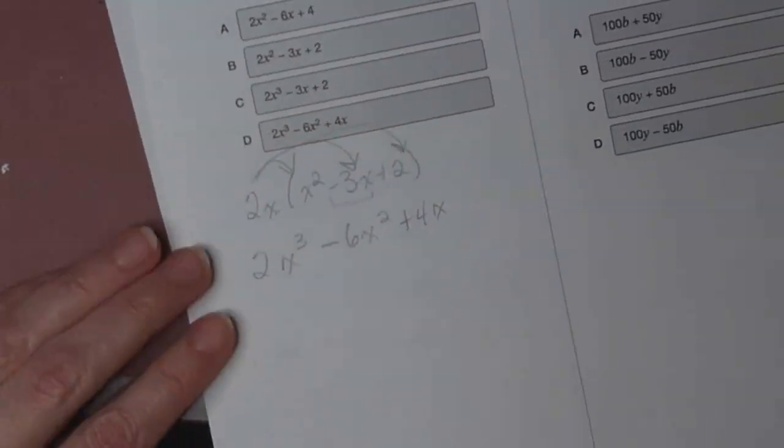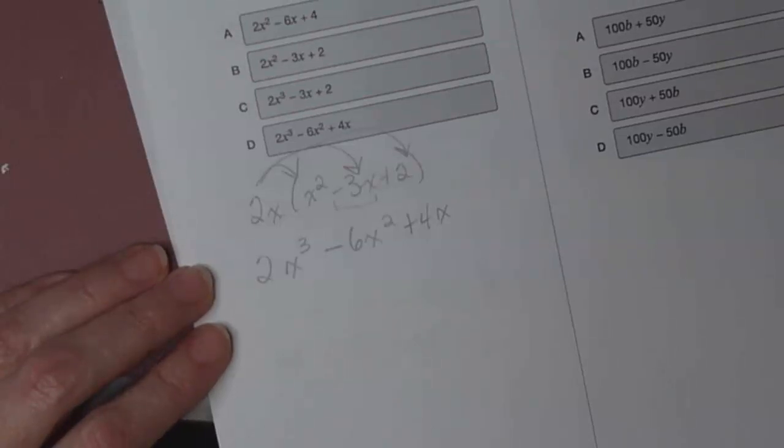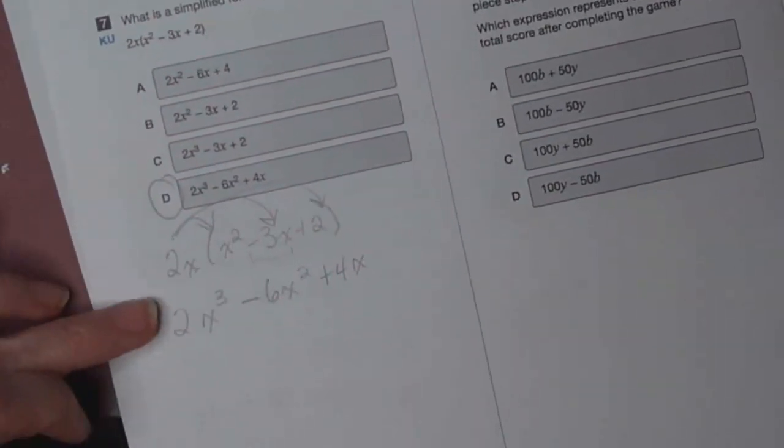So let's see if I have that answer. Do I have one that is 2x squared minus 6x plus 4? You bet. Okay, so that one I would work it out.